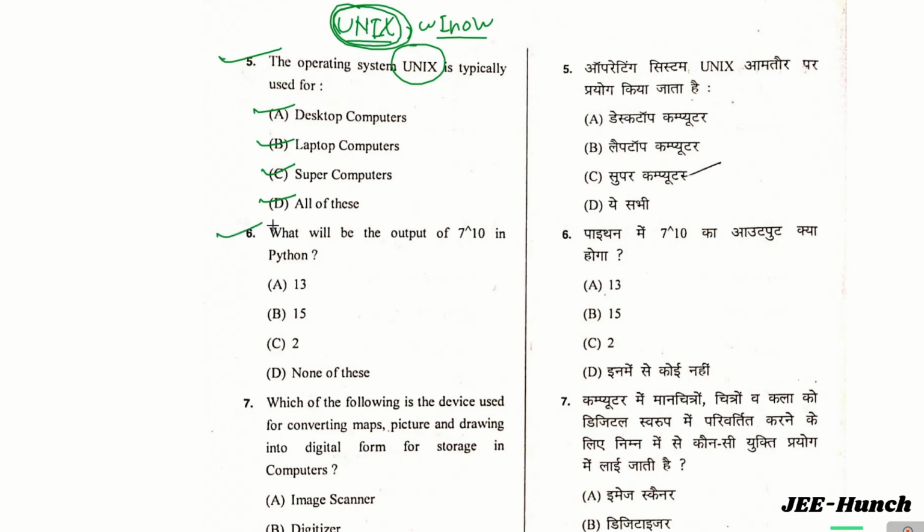Okay. Next, what will be the output of 7 and the power 10 in Python? So this is a function in Python. So the answer will be option C is correct.